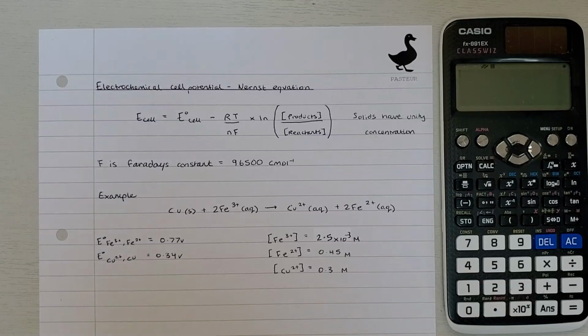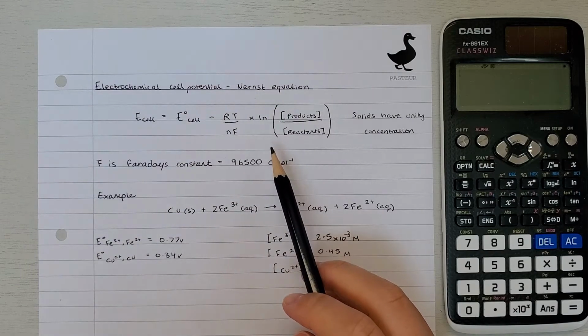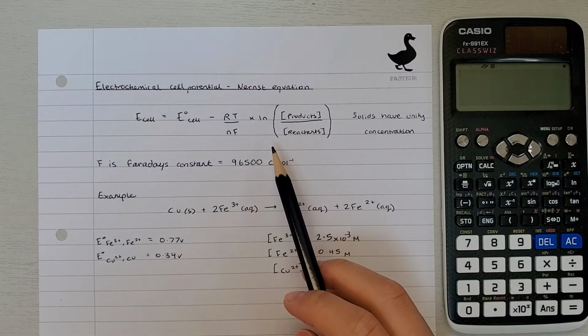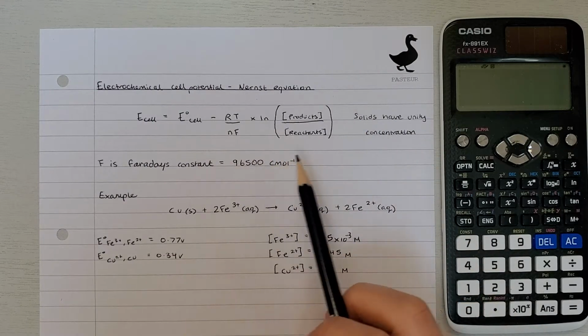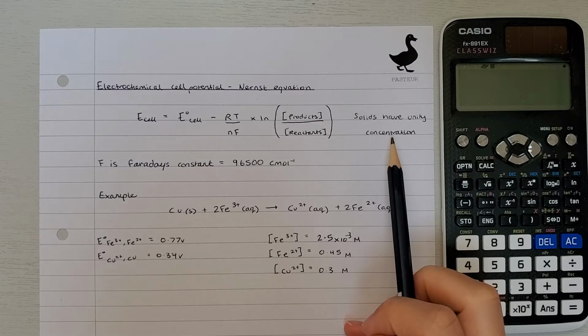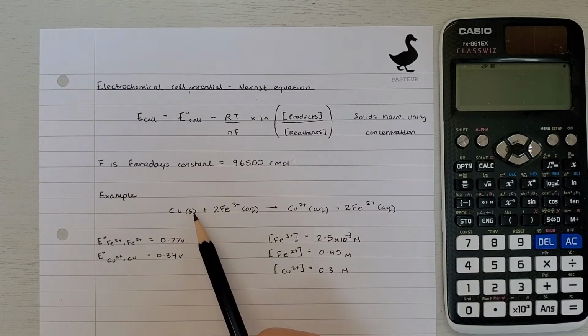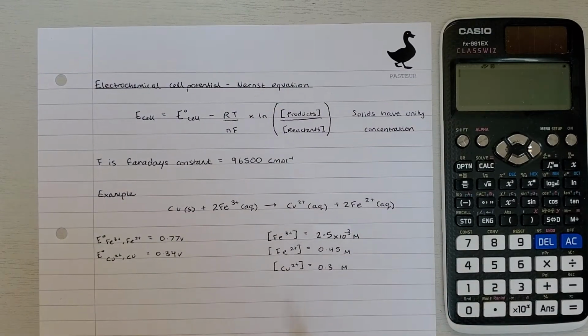In this video we're going to go over the electrochemical cell potential, specifically the Nernst equation. So we have the equation here, and you'd use this equation if you had to change the temperature or the concentrations where they weren't standard. Just a forewarning, solids have a unity concentration, so things like copper solid would have a unity concentration of 1. You'll see later how that fits into everything.